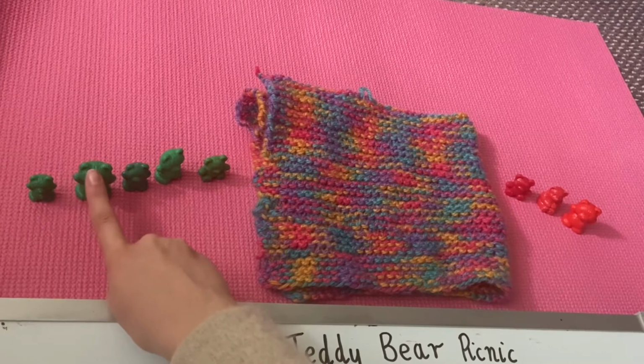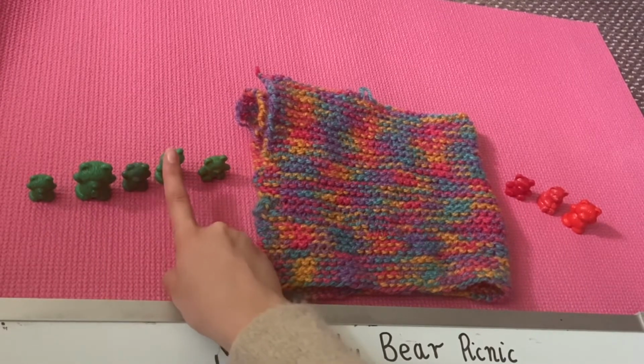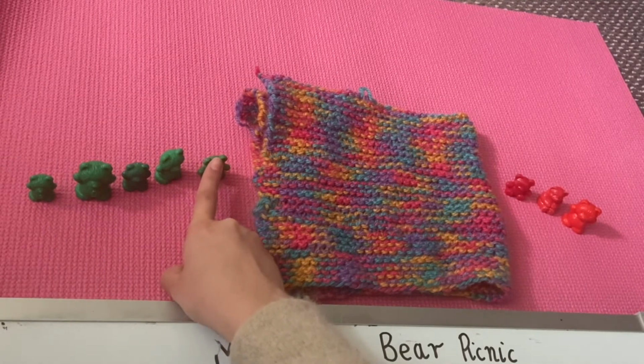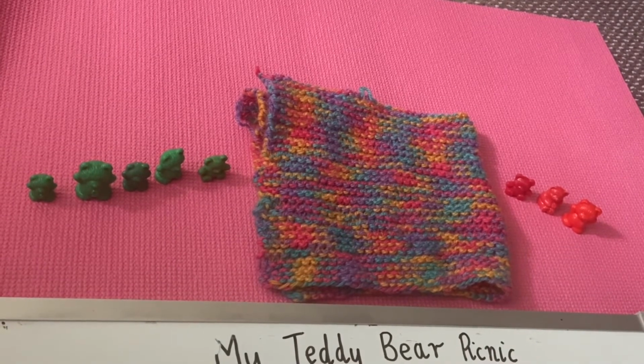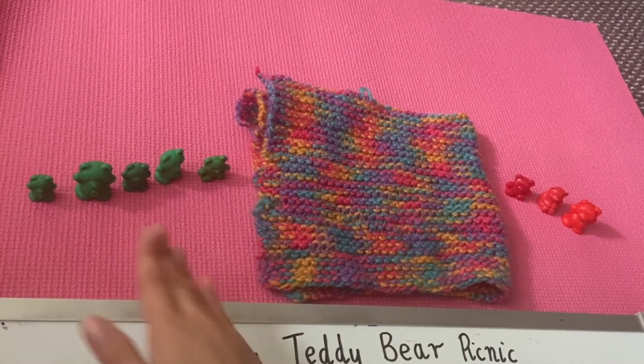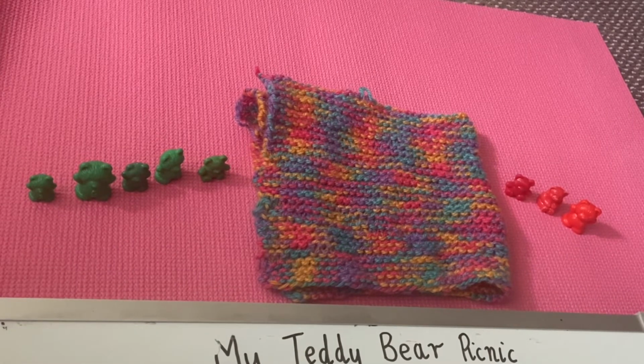So you can see I've got 5 teddies in the green family. 1, 2, 3, 4, 5. So I know there are 5 over here. Now that I know that, all I have to do is use count on to count the rest of the teddies going to the picnic. Then I'll know how many teddies there are all together, and I'll know how many cupcakes to make for these teddies to eat.